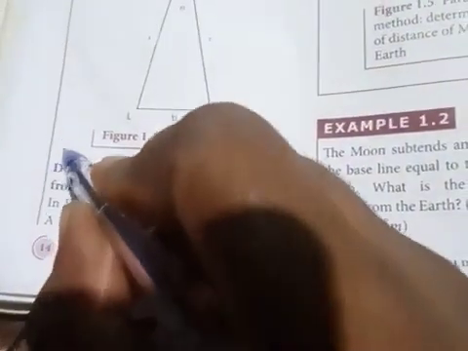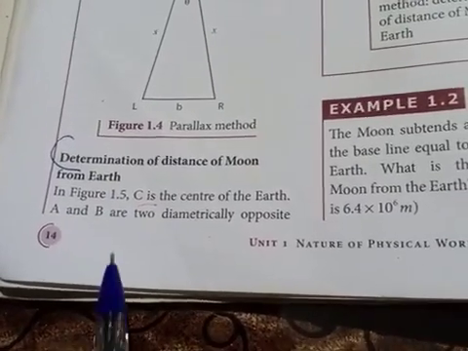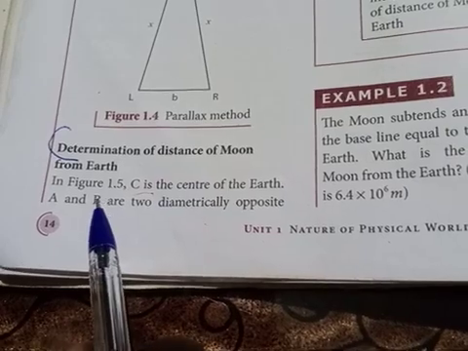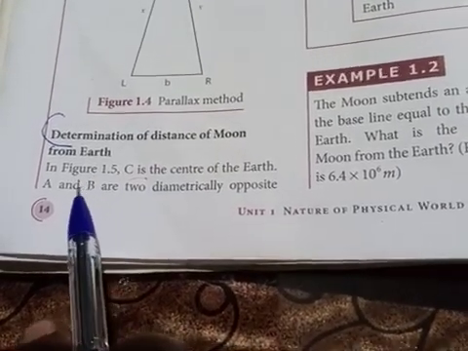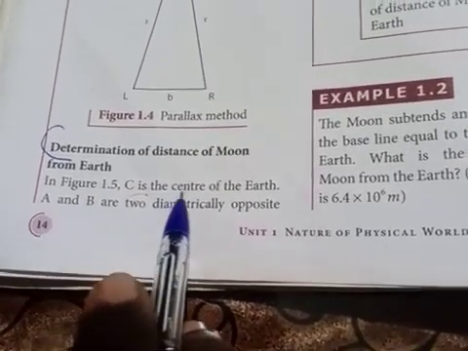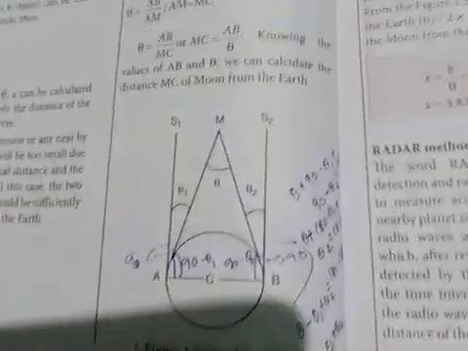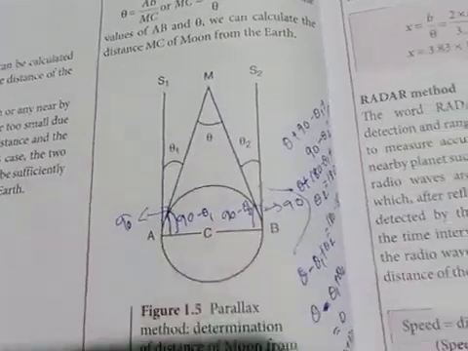This is one of the important 3-mark questions in this unit. You can mark and study how to determine the distance of the moon from the earth. C is the center of the earth. I will show you the diagram. This is the diagram.